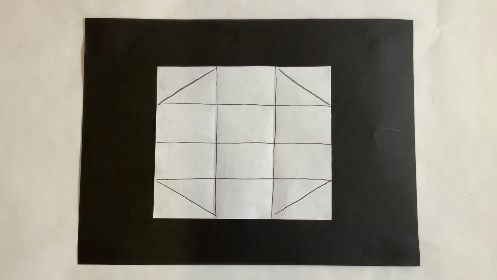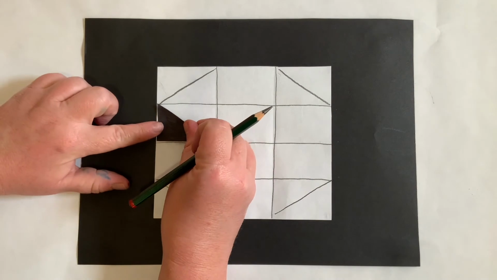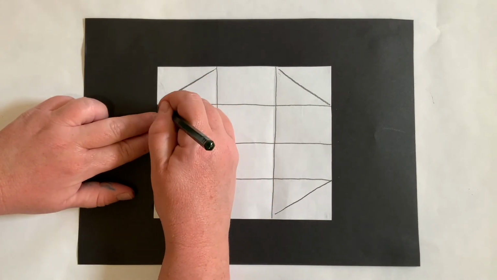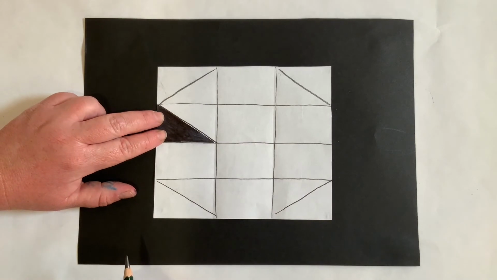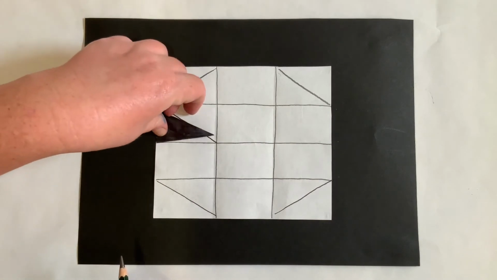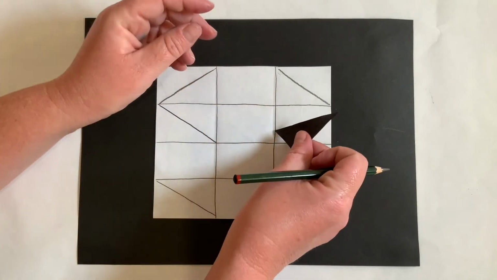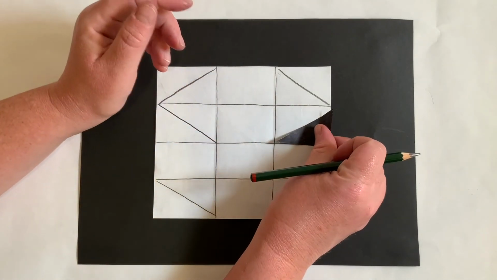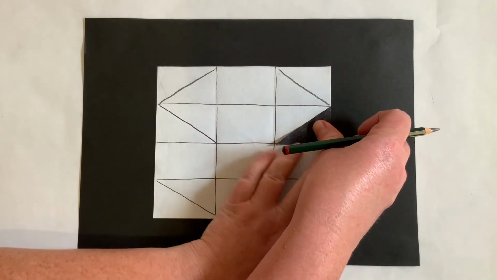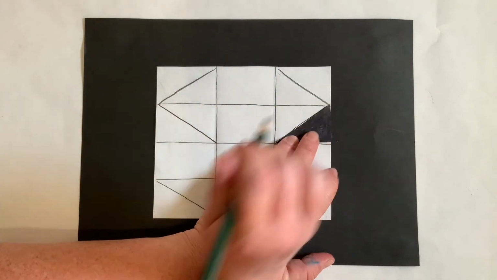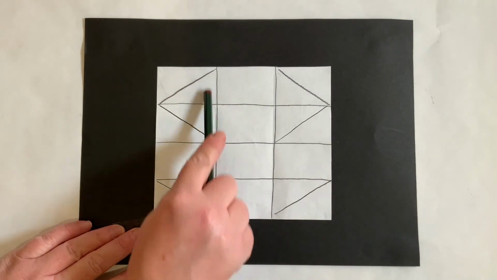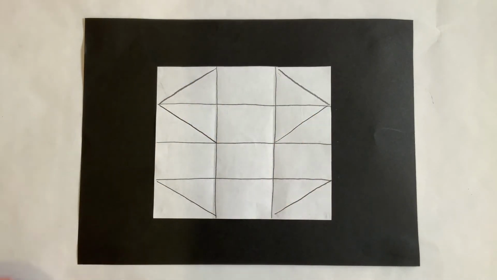Let's see. I think I'm going to make a different pattern. Yeah, you can flip your triangle in different directions to create different patterns of shapes. You see? It looks like I have two big triangles here.